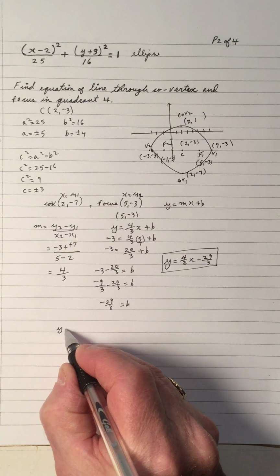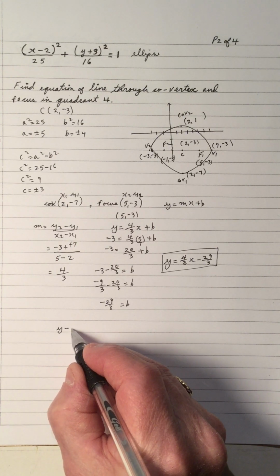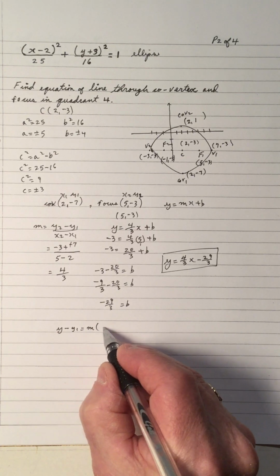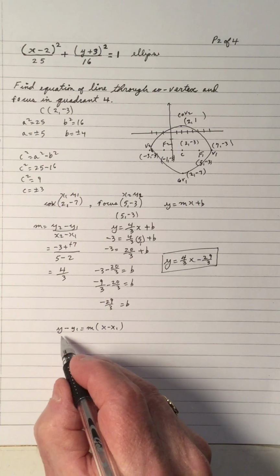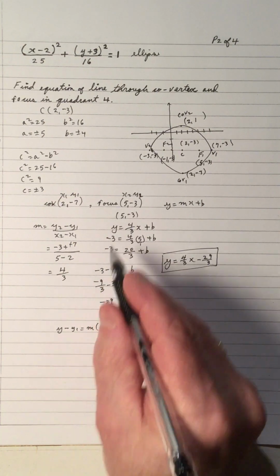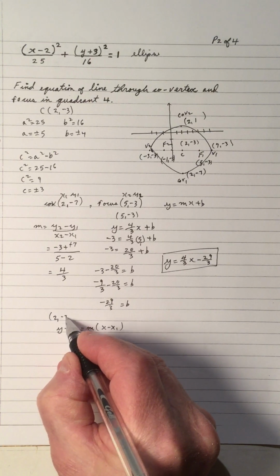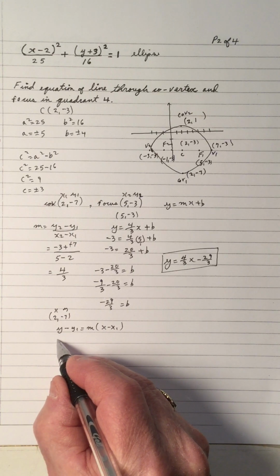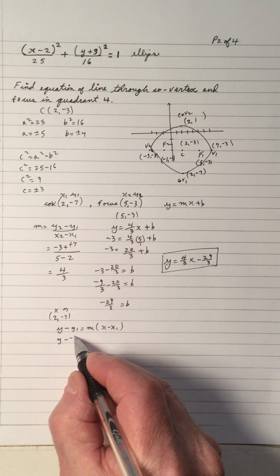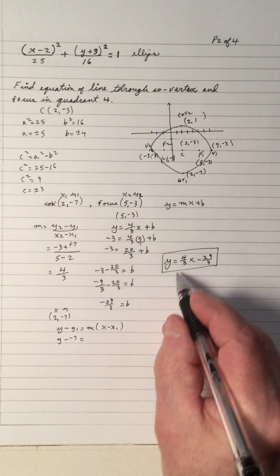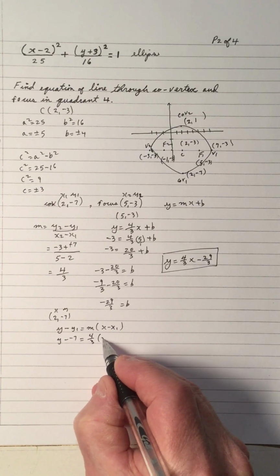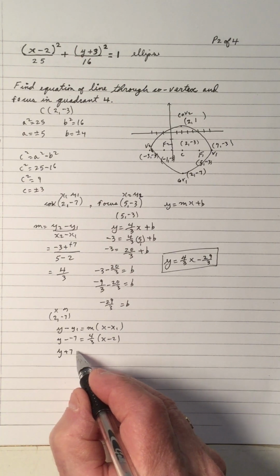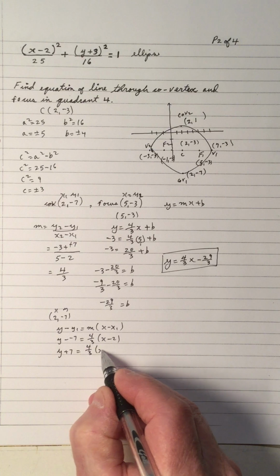like this. We could have said y minus y1 is m times x minus x1. So we could have taken either one of the points. So let's take the point 2, -7 and plug it in. So that's x and there's a y. So we could have gone y minus -7, the slope is 4 over 3, and x minus 2. And so that would have been y plus 7 is 4 over 3 times x minus 2.